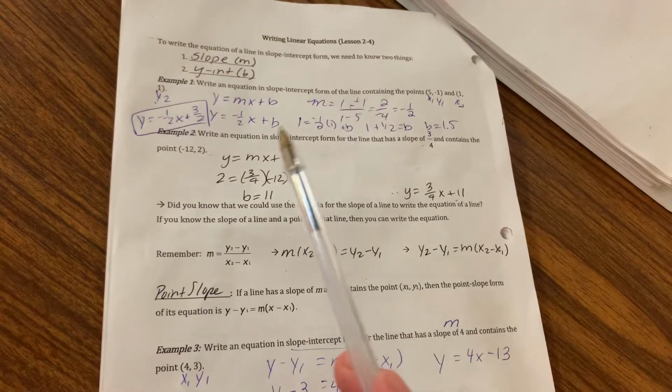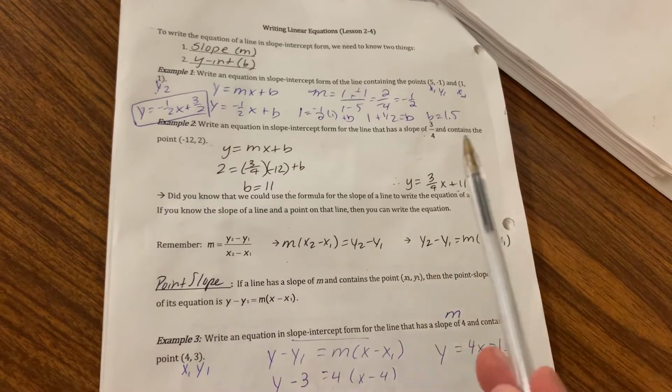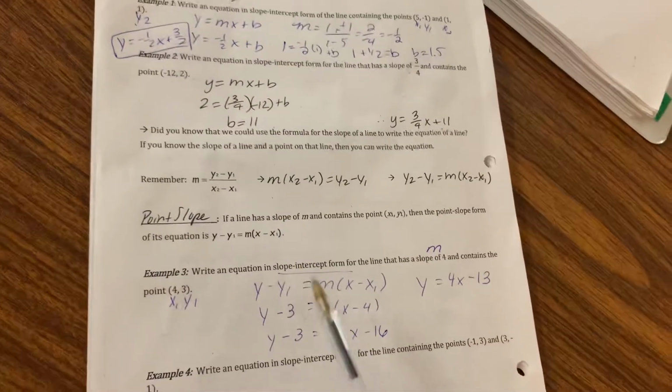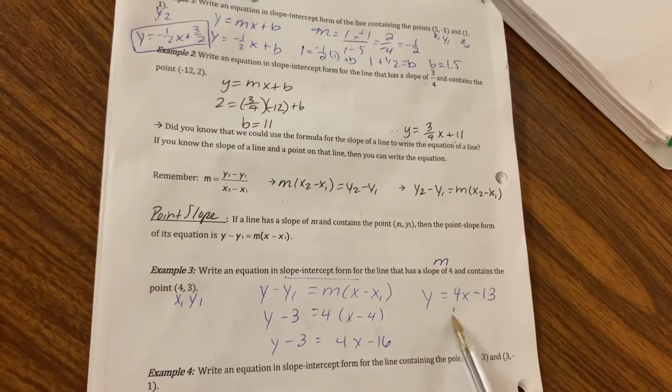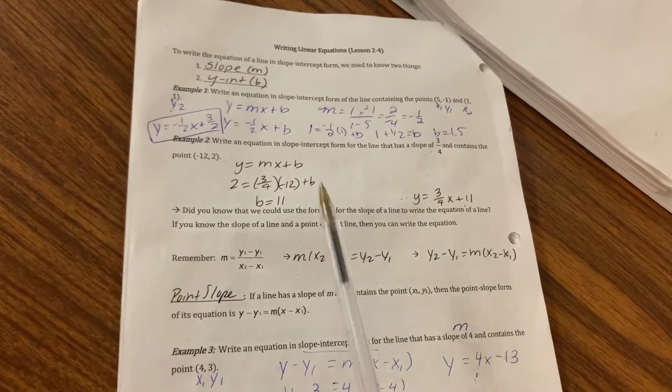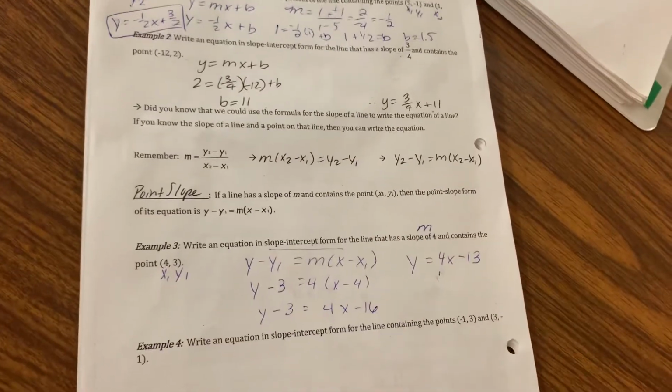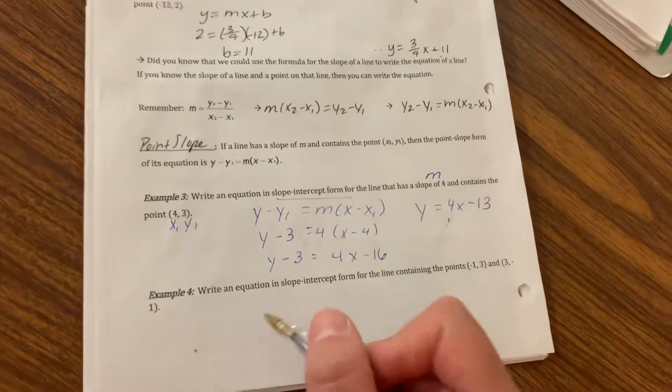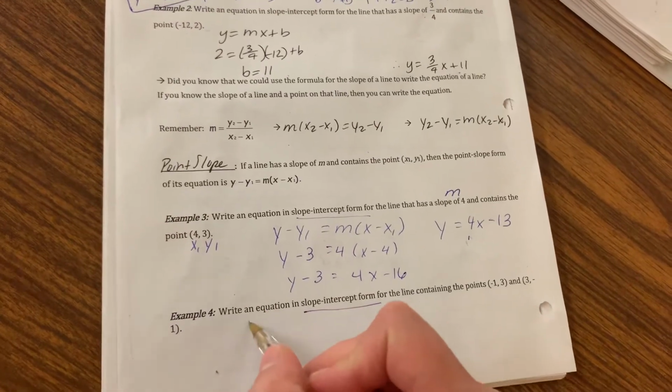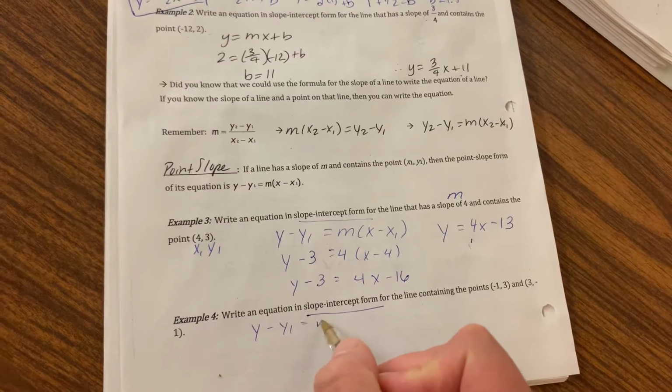Here, you had to put in your point, put in your slope, find your y-intercept, and rewrite. This is a lot simpler. I recommend doing it this way. If you love doing it that way, you can do it that way, but this is easier. Let's try it again. Write an equation in slope-intercept form. So I'm gonna write my equation.